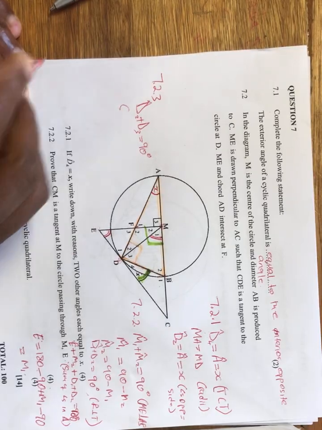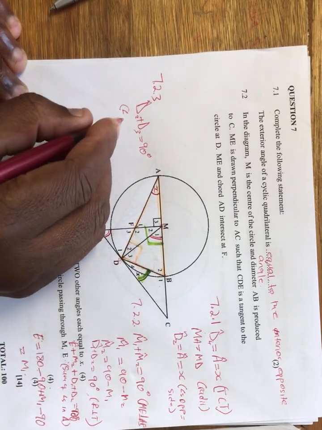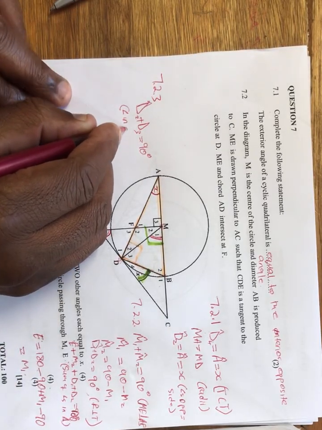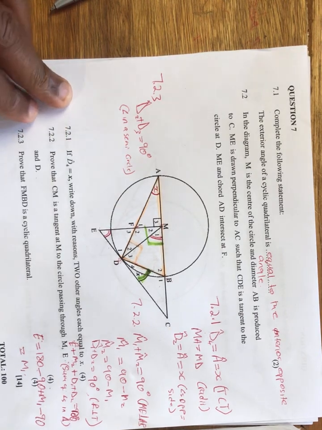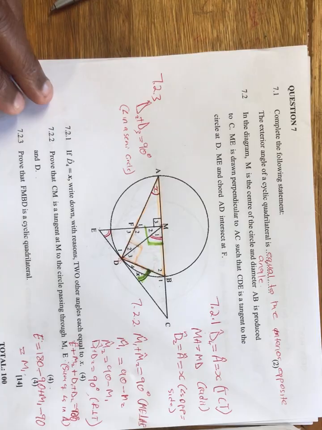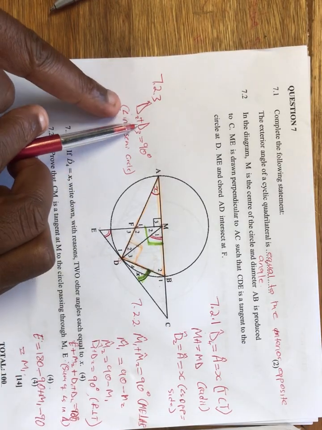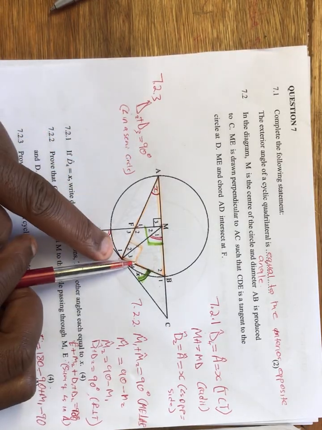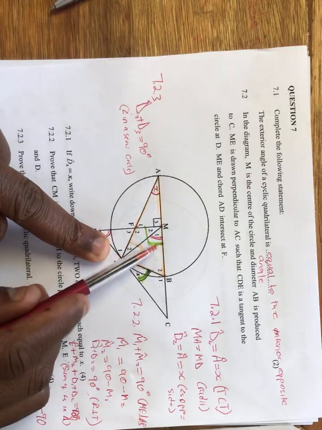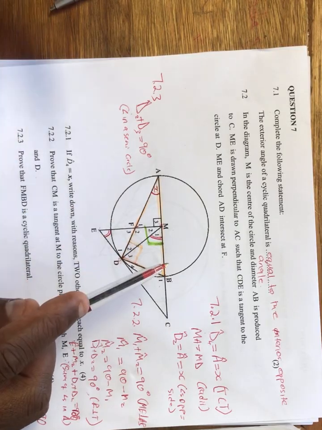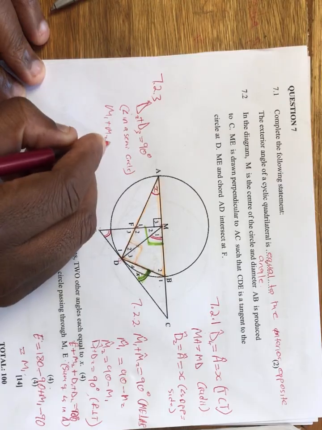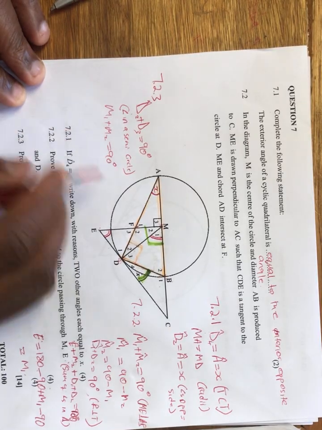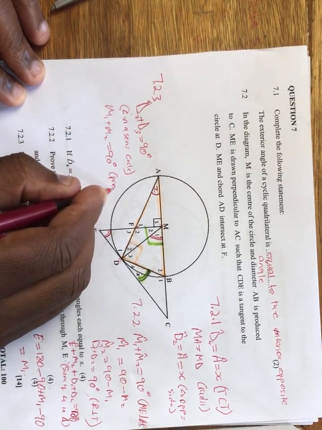So the reason here will be angle in a semicircle. So since D2 plus D3 is equal to 90 degrees, and we proved that M1 plus M2 is equal to 90 degrees. Proven, right? Let me just write proven.